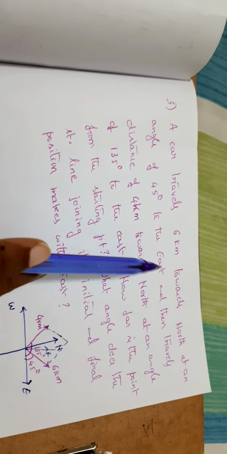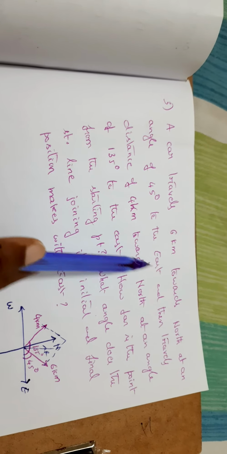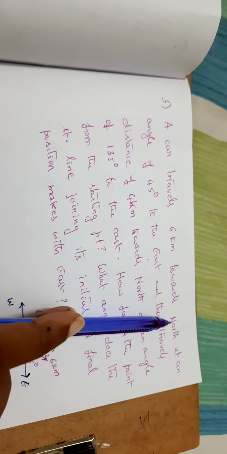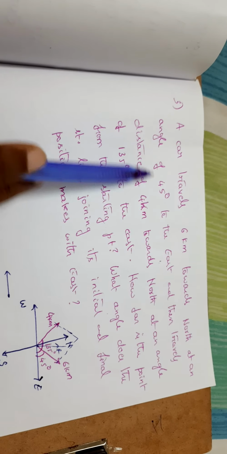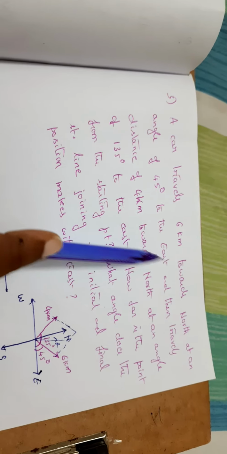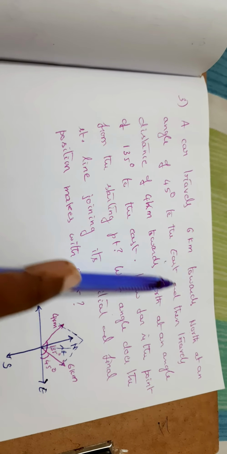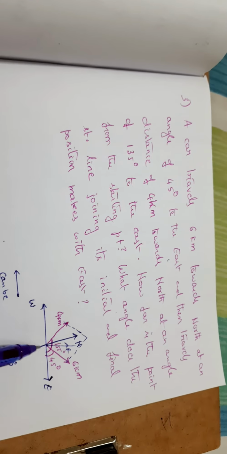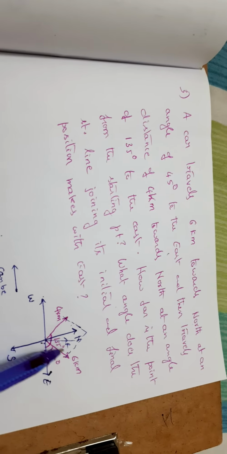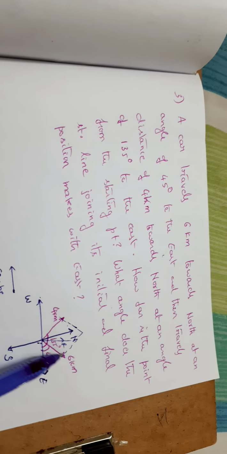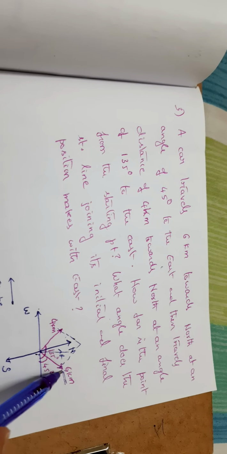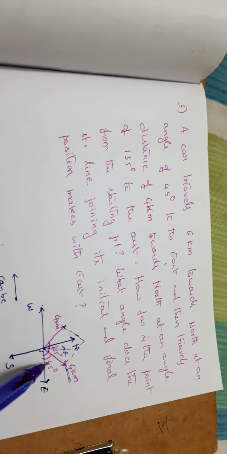See, hold on. So my dear young minds, he didn't say only towards north. He said towards north, yet at an angle of 45 to the east. That means it is moving in the northeast direction. So let me draw east, west, north, south. This is the direction of movement of the car, and it moved by 6 kilometers.